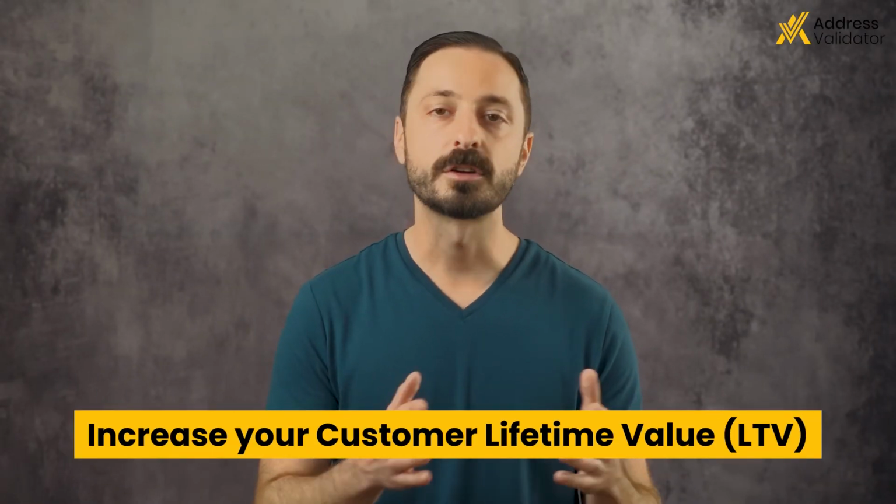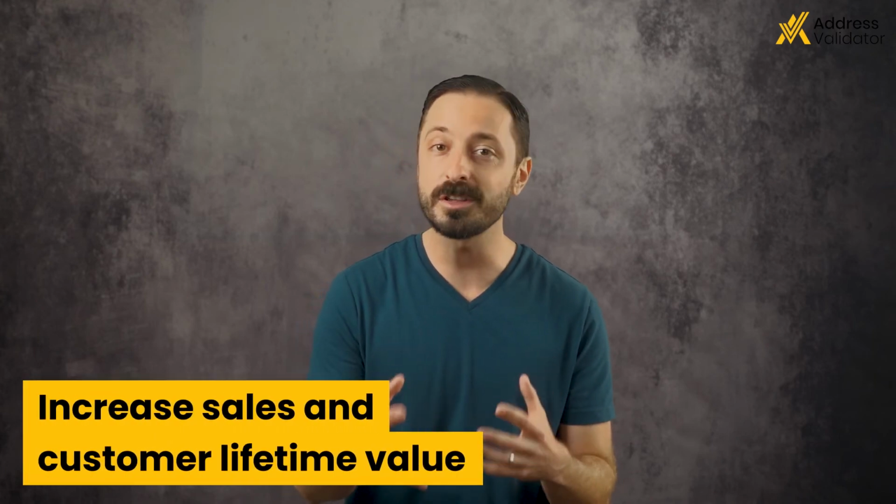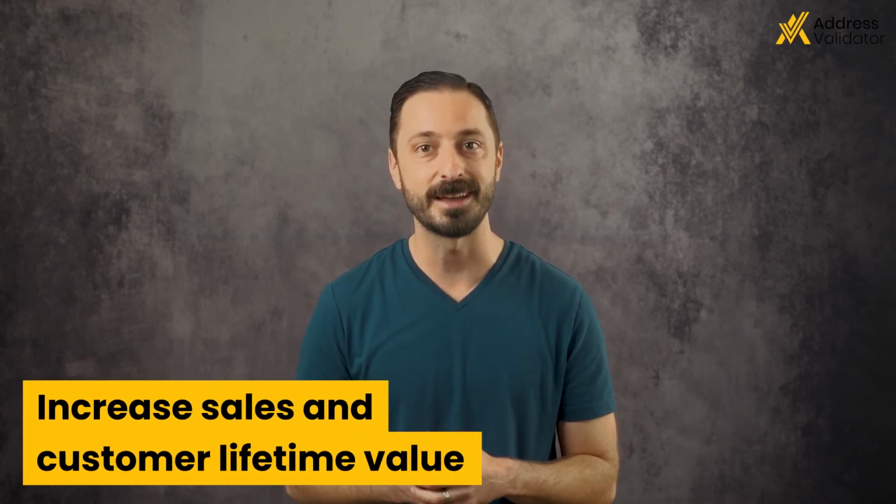Next, you can increase your customer lifetime value. The assistance that you offer with delivery address validation improves the shopping experience, and customers can rest assured that their ordered products will reach the correct address and on time. Now, people are more likely to return and become repeat clients when they've had a positive checkout and post-purchase experience, which allows you to actually increase your sales and customer lifetime value.